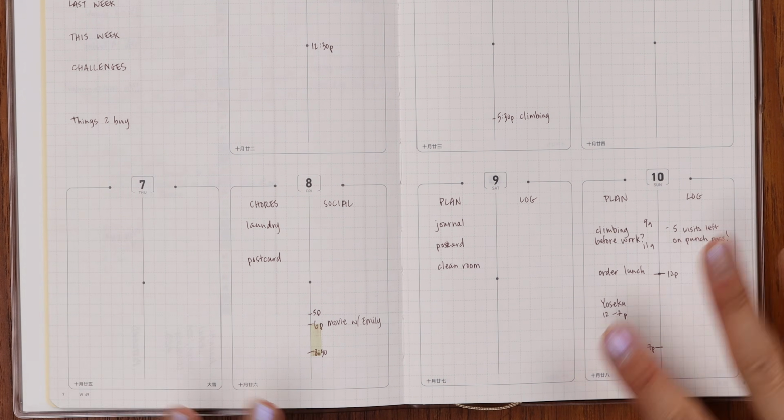But I really liked this format for how general it is, how non-specific and not too detailed it is, because I always found that if I overused my planner, it would make my life harder.